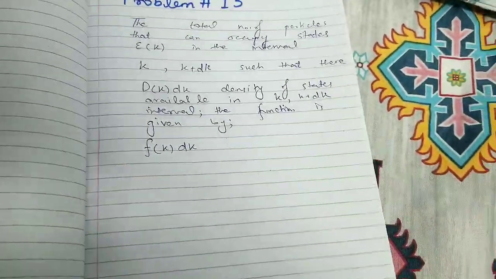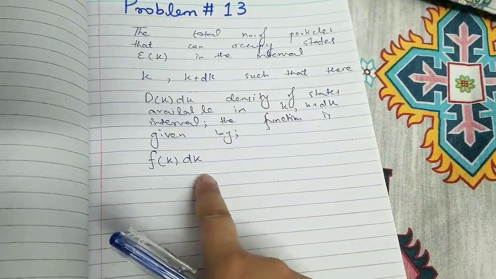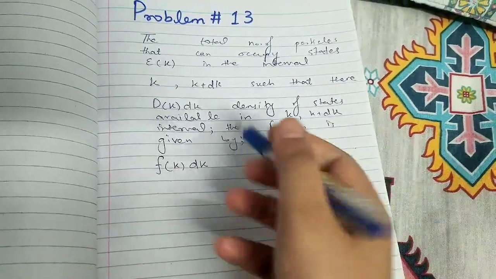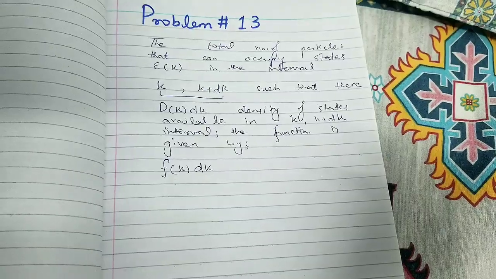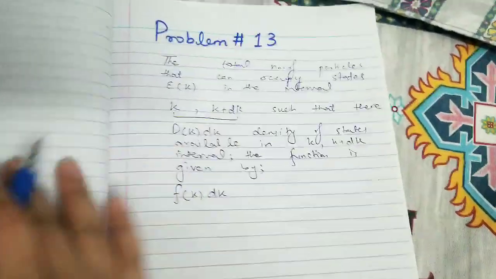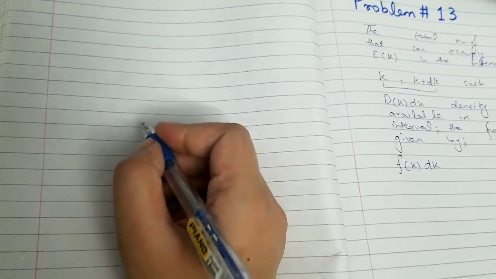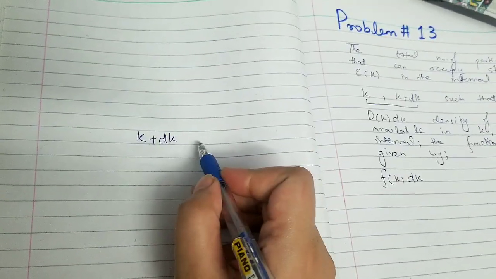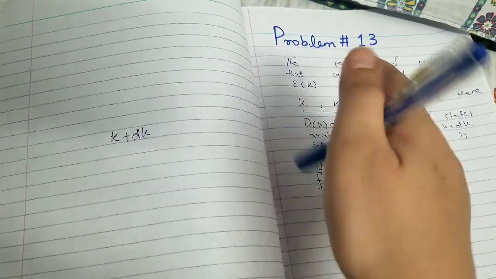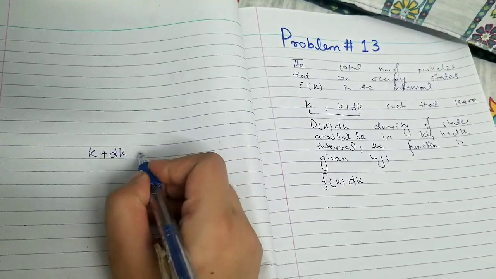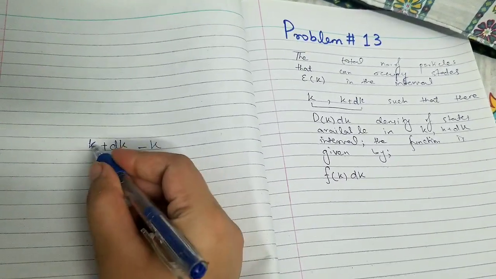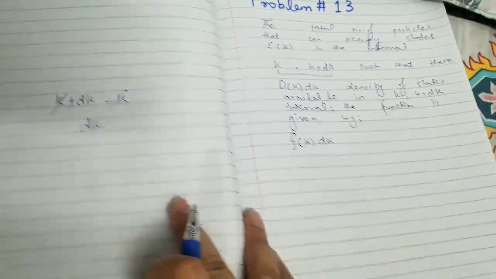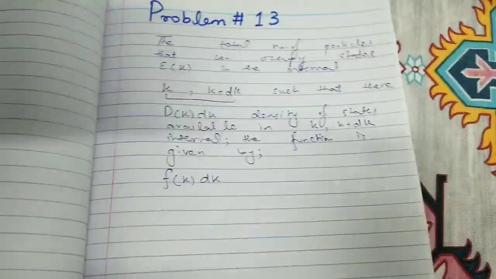So this function gives us the total number of particles that can occupy a state in this interval. In principle, if you want to find the interval, this is the upper point of the interval and this is the lower point. Upper point minus lower point gives you the interval length, which is dk. We are just taking differential intervals.